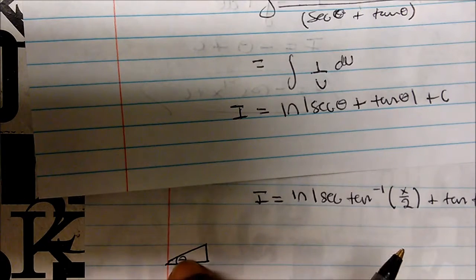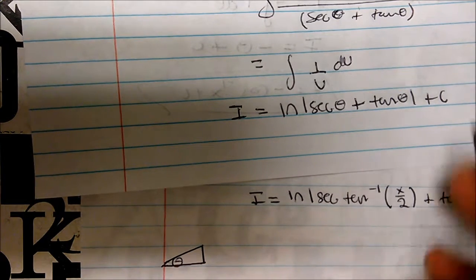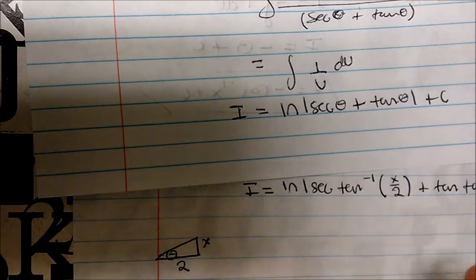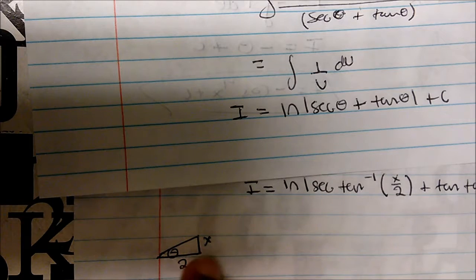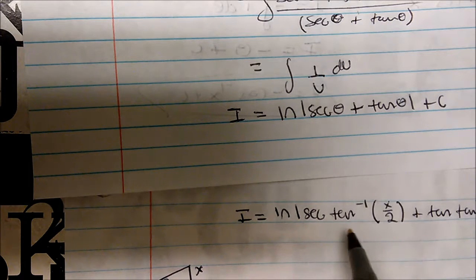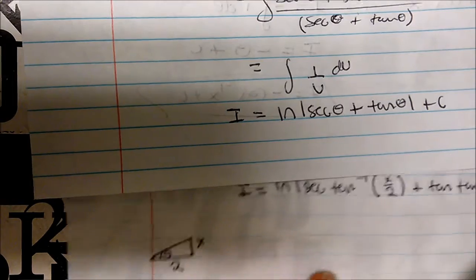If I look at theta from this part, what is tangent? Tangent is opposite over adjacent. So x will be opposite, on the top, and adjacent would be the bottom, so this will be 2. So this would be x over 2. So here's the tangent of the angle. Essentially, what they're asking you to find is the secant of this angle. They give you the tangent of the angle and they're asking, well, what is the secant of the angle?